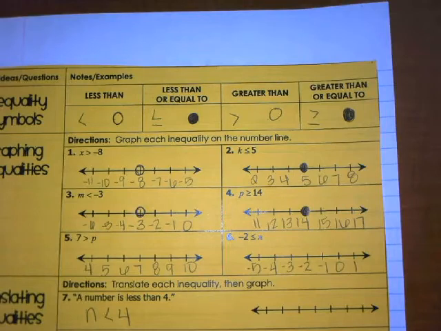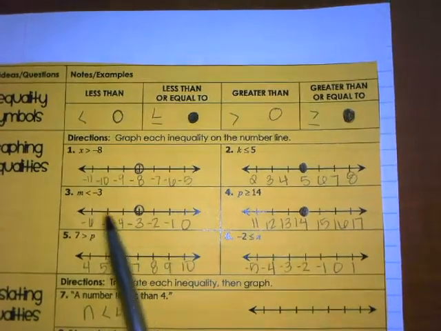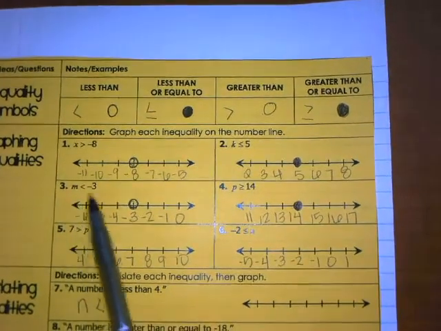All right, last and final part, we have to draw an arrow. Because my answer is not just -8. It's not just 5. It's not just -3 or 14. It's less than that, it's greater than that. So it's all of the numbers that are less than that number or greater than that number. Okay, so if we look at our less than symbols, number 3, m is less than -3.